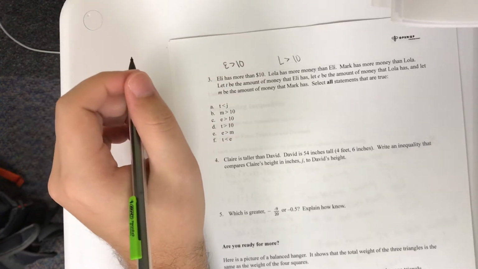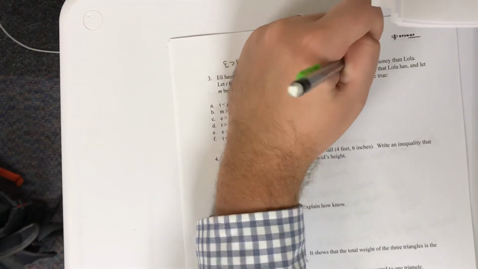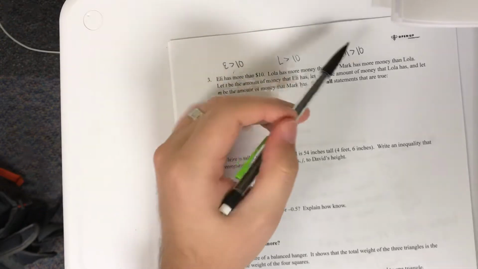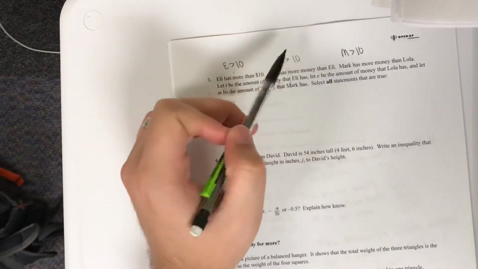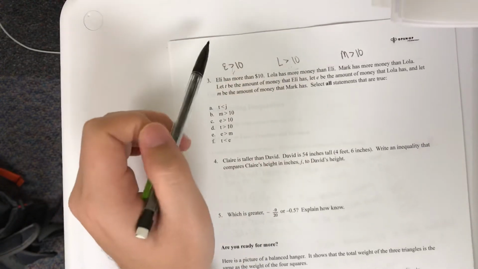Mark has more money than Lola. So Mark has the most money, right? But that also means that if Eli is greater than 10, Lola has to be greater than 10, and Mark has to be greater than 10, because Lola has more money than Eli and Mark has more money than Lola. So all those statements are true already.